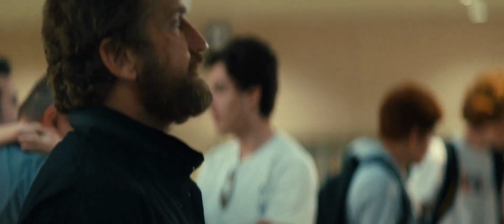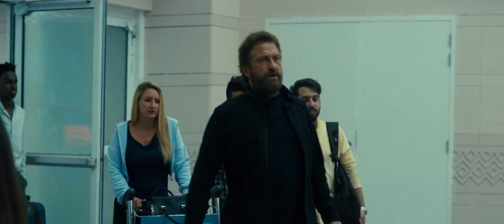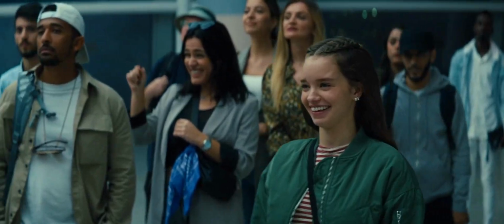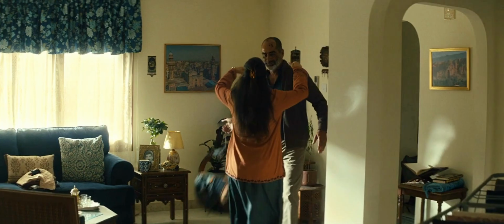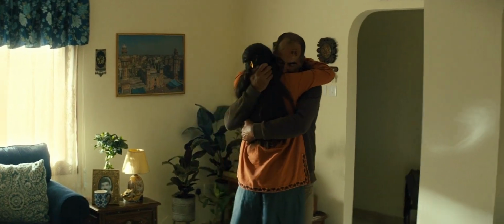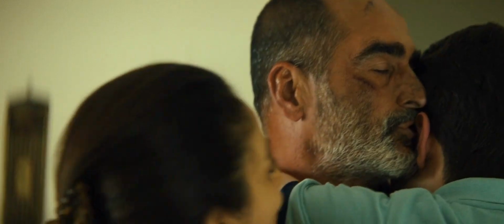The movie ends with Tom arriving at the London airport. In a touching reunion, he is warmly embraced by his daughter. Mo, too, finds his way back to his family in the US, bringing the story to a hopeful close.